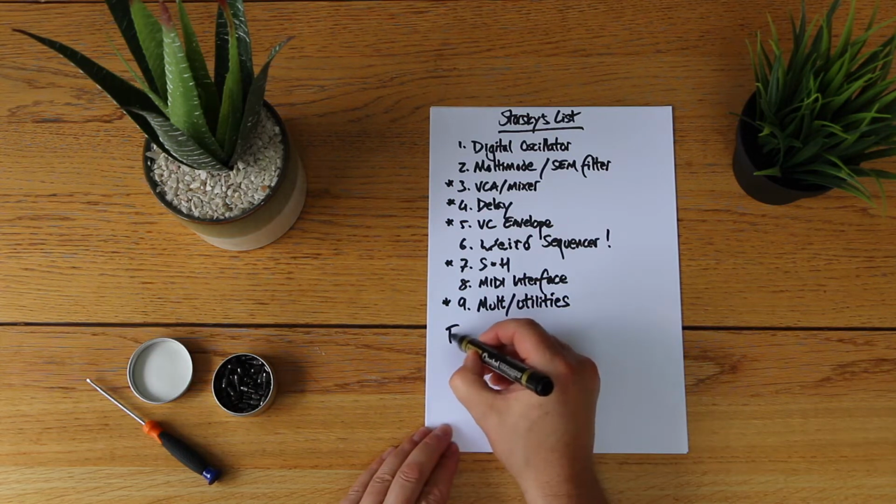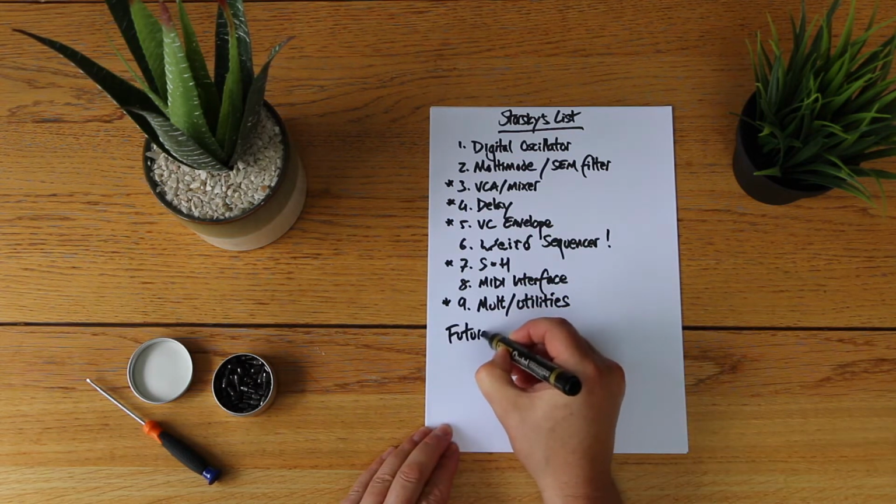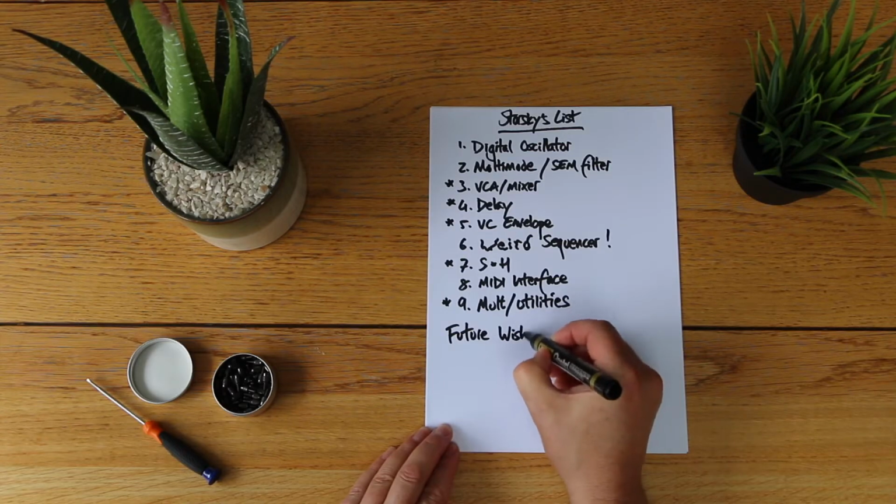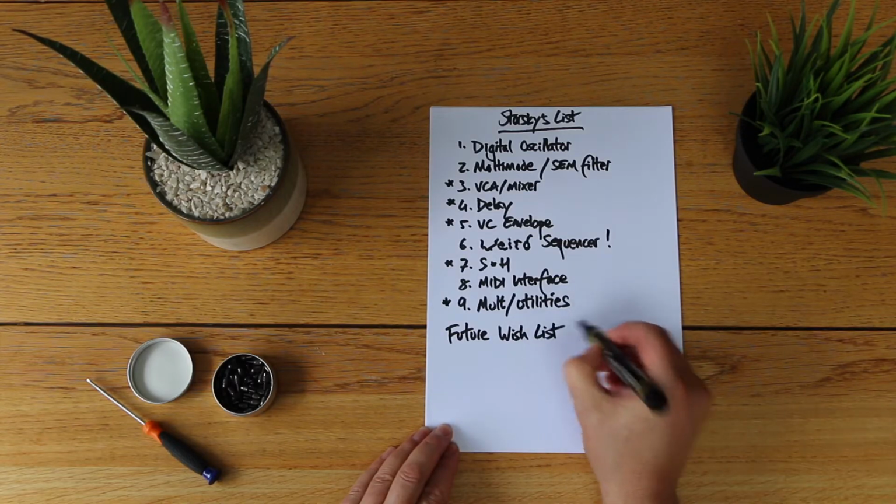But because I want to make sure I've got the cash to expand, I'll take a quick look at some of the other modules I might keep an eye out for that I want to get to complete the system and the sort of modular vision. And I need to make sure I've sized my case so I'm not going to outgrow it too quickly. So I'll make another little list for the future.